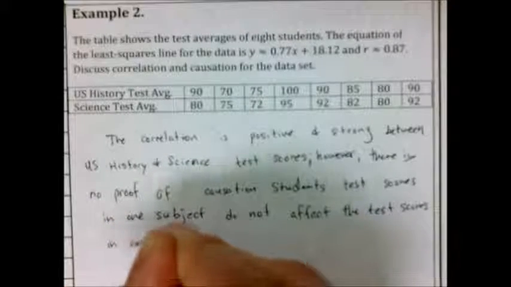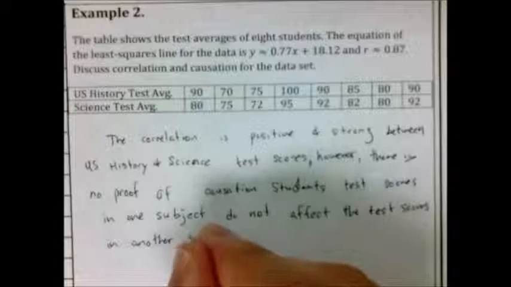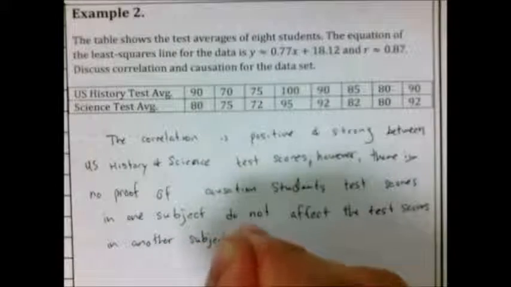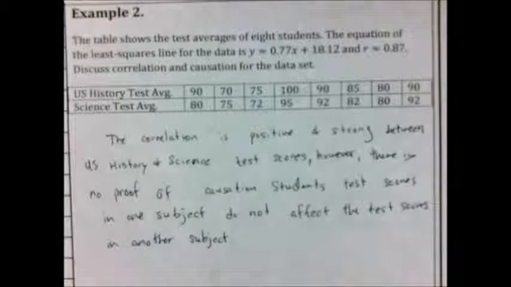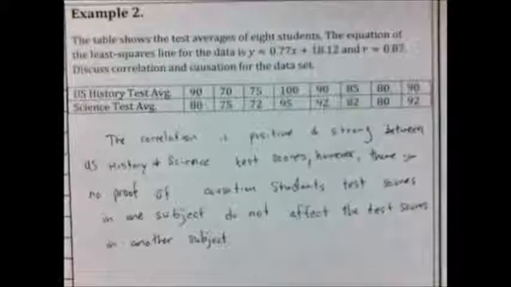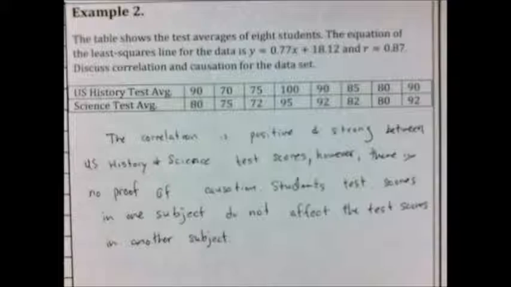Okay, and that's just where you have to know what type of thing is happening here. You have to understand the example, and that's what you're proving to me here: if you understand what correlation and causation are for a certain situation, then you're on the right track. Okay, that's it for today.